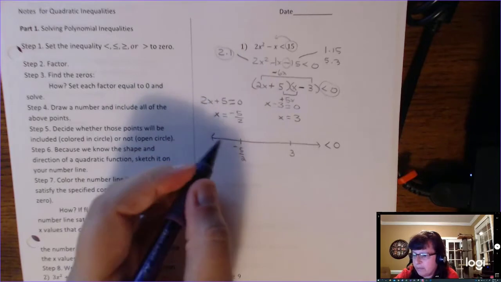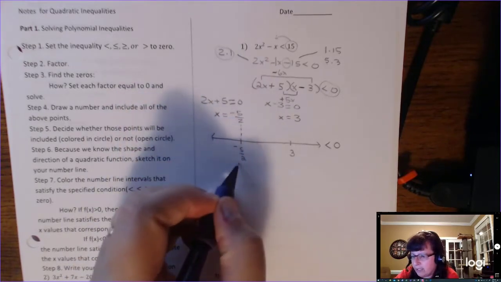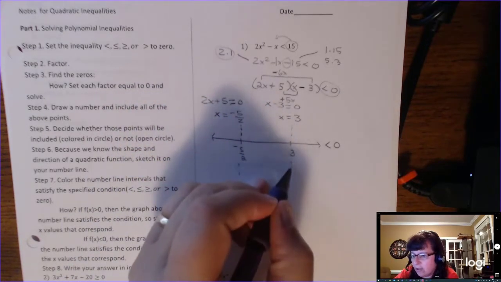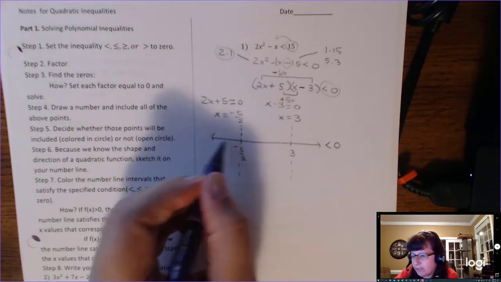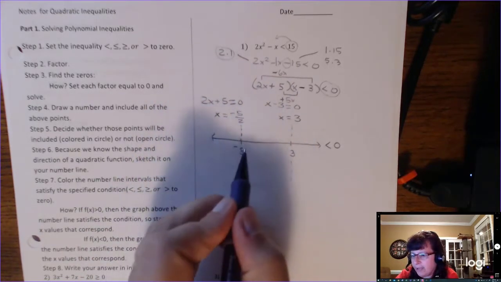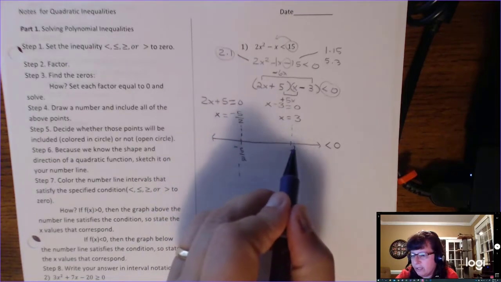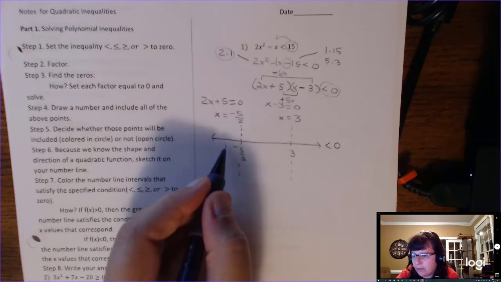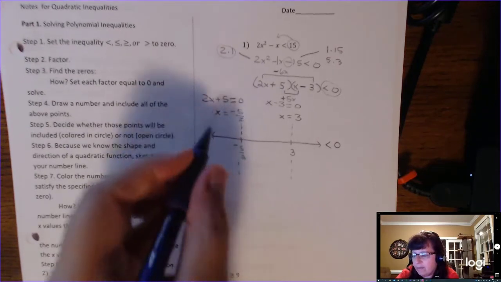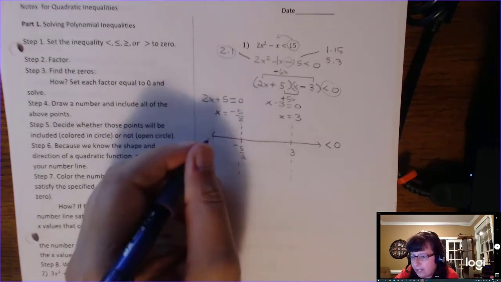And this gives me my test intervals. I've got 3 test intervals. This is all the numbers in the world, all real numbers, divided up into negative infinity to negative 5 halves, negative 5 halves to 3, and 3 to infinity. And I want to check the behavior on the left side of this negative 5 halves.